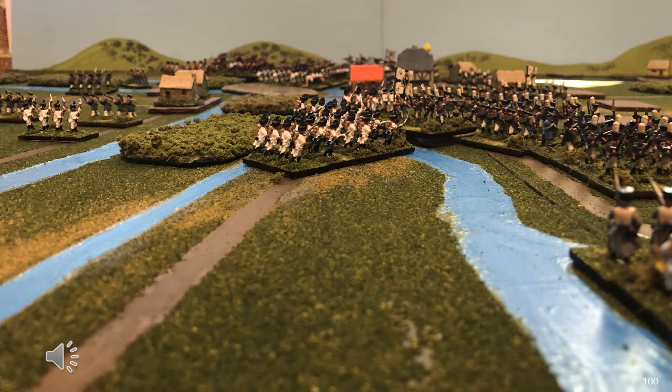Nonetheless, these aspects, that is stacking and how big your units can be, is something players can play around with as they so desire, because it's actually a fairly simple thing to change if they wish.